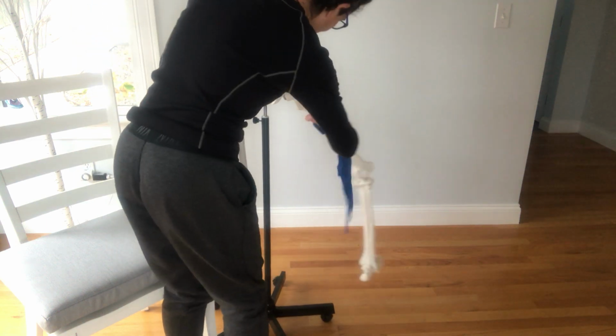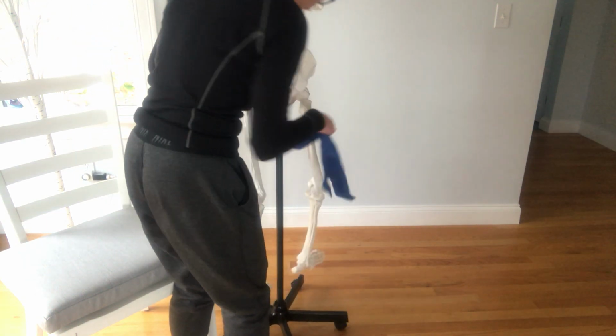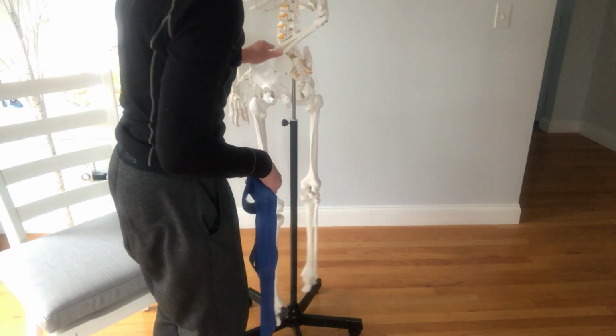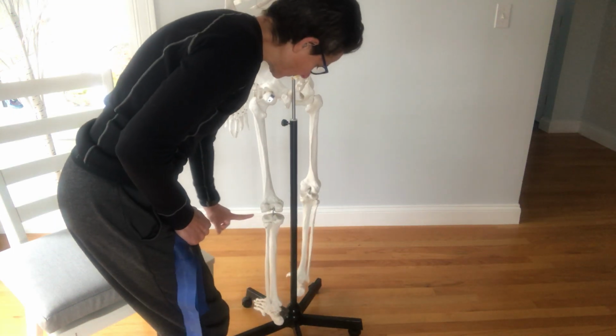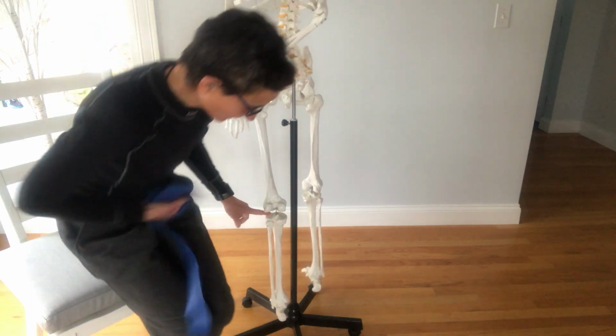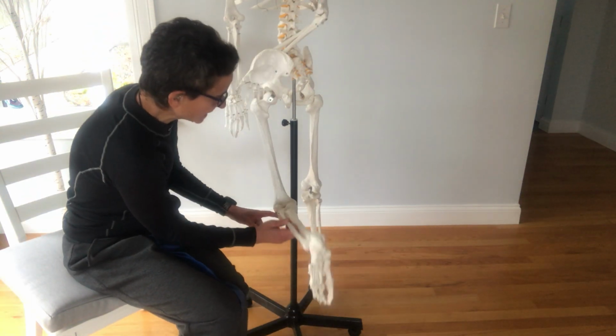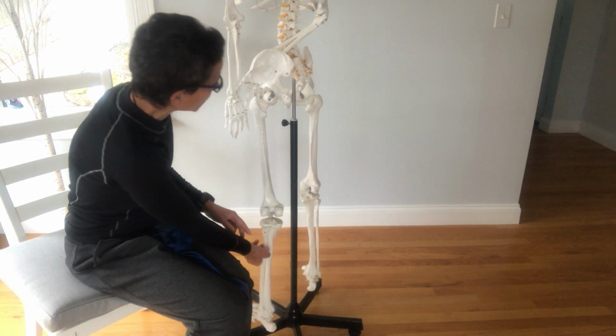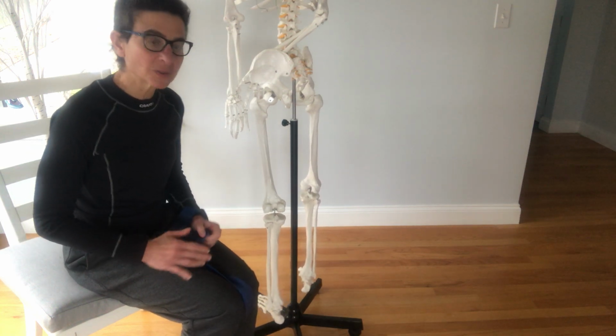Looking behind. Let's just go over to this side. Okay? Any muscle that falls behind that frontal axis is going to be a knee flexor. We have four: the hamstrings.